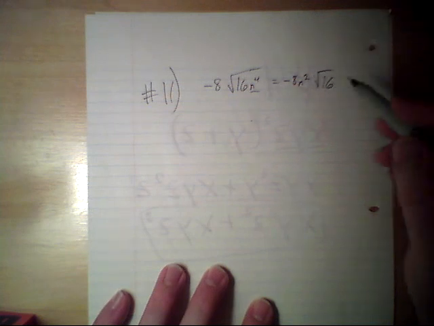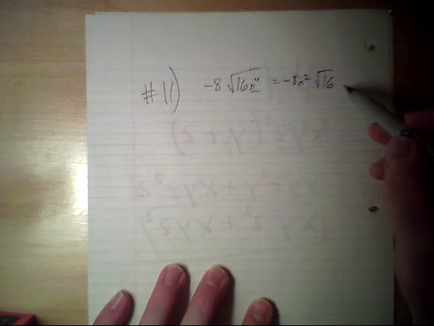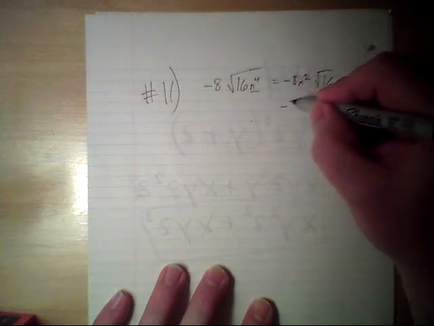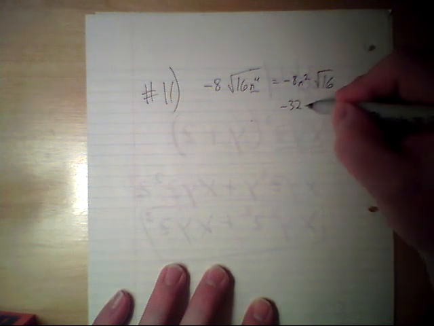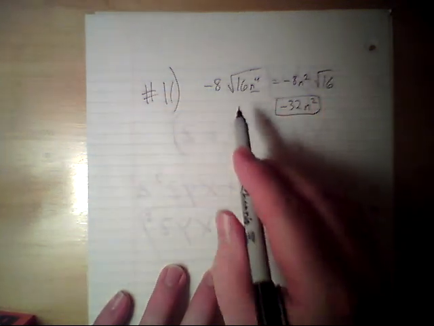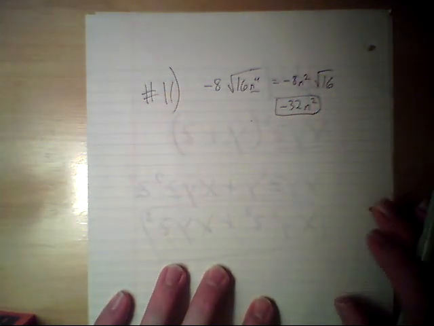Well, this one's kind of easy, isn't it? We know the square root of 16, that's 4. So it would be 4 times negative 8, otherwise known as negative 32n squared. So that was kind of a gimme. Once we pulled this n to the 4th out, we had a perfect square there, so that ended up being pretty easy.